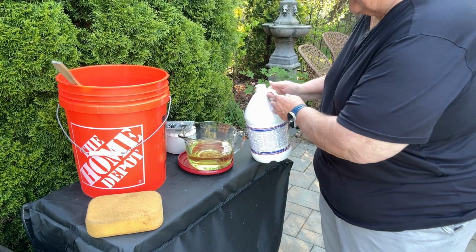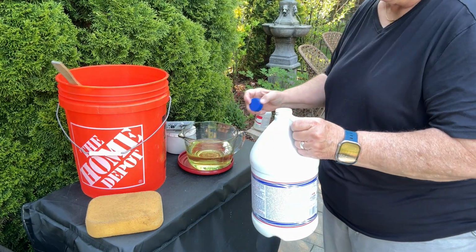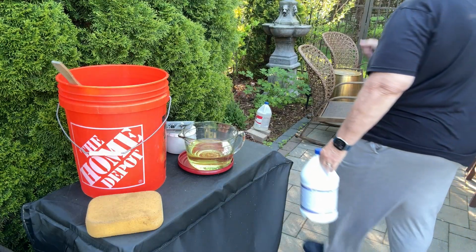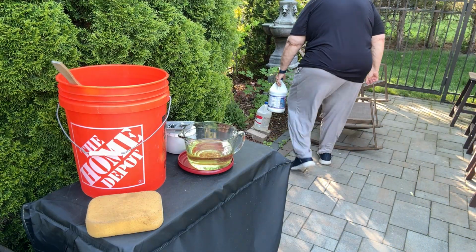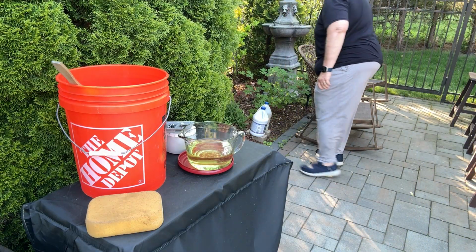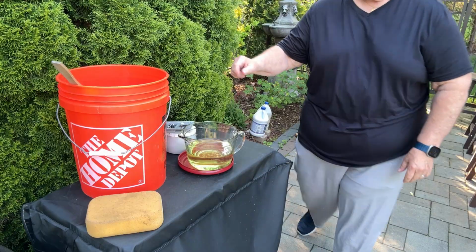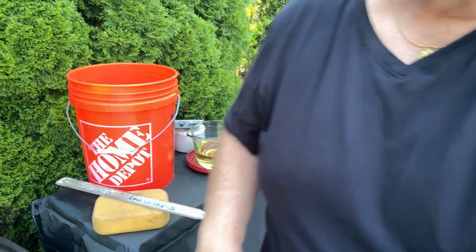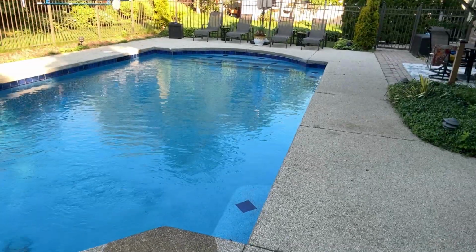And there we are. Got to be very careful with this because one drop on your clothes, the color is going to come right out of it instantly. So let's add this.